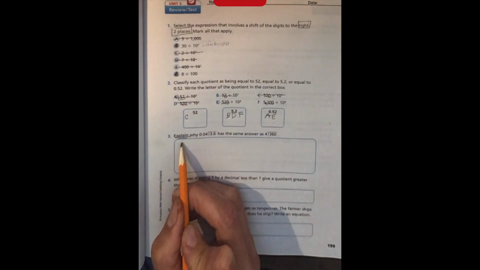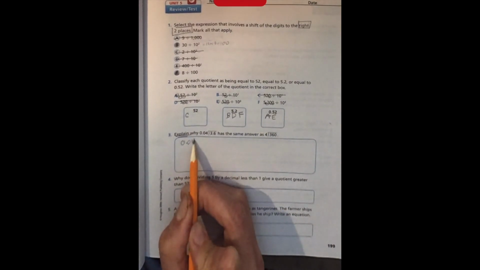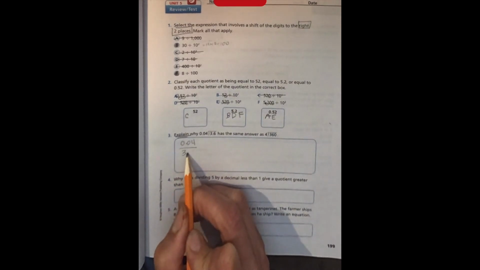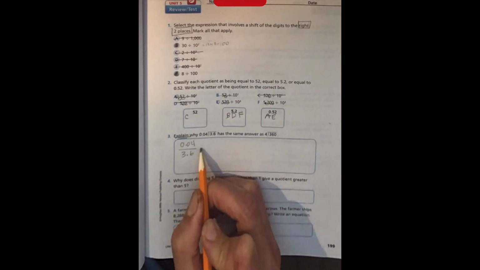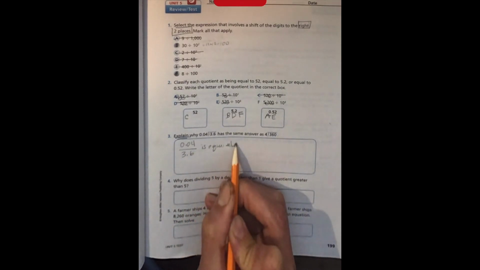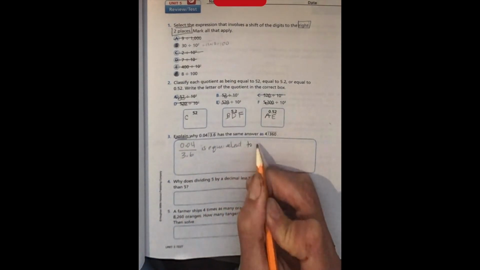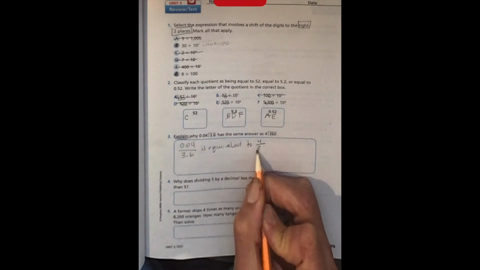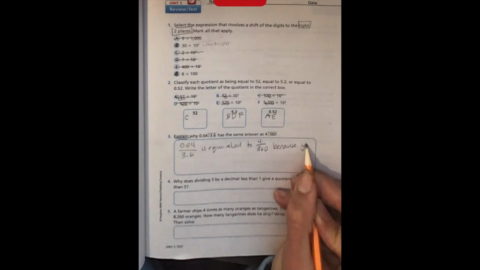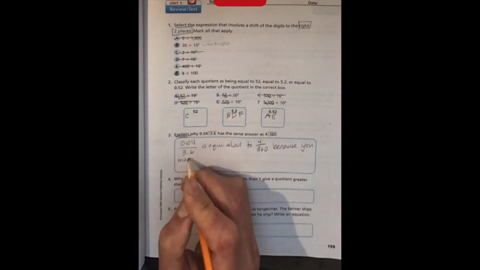So you're going to say that 4 hundredths over 3.6 is equivalent to 4 over 360 because you multiplied.